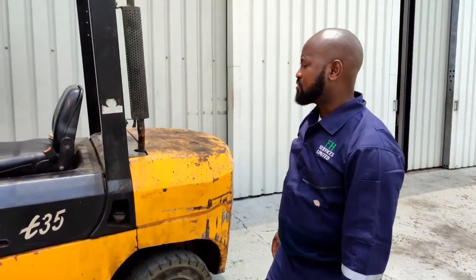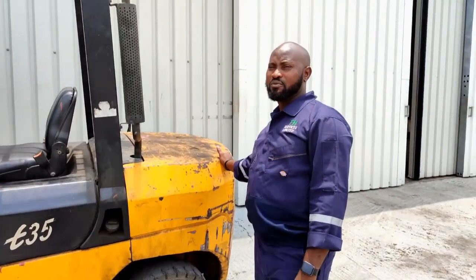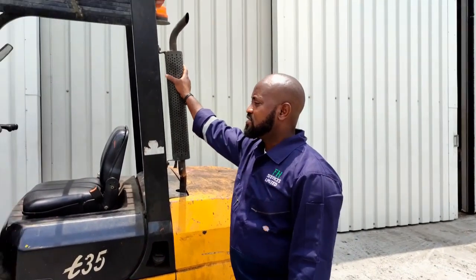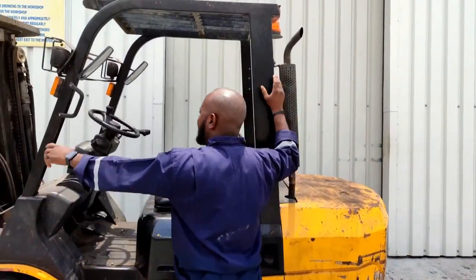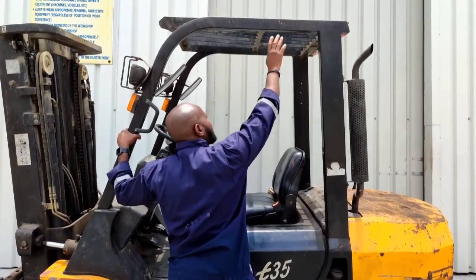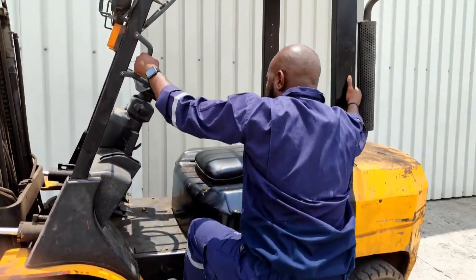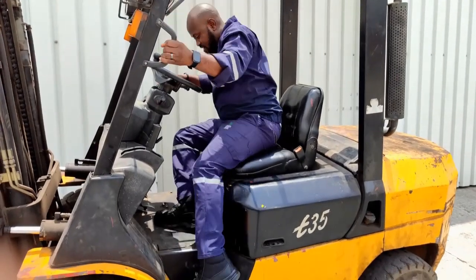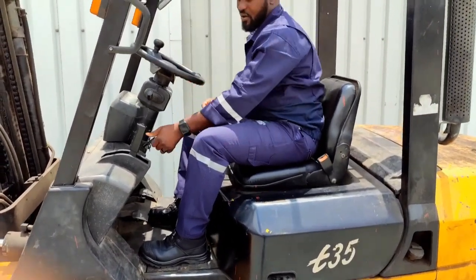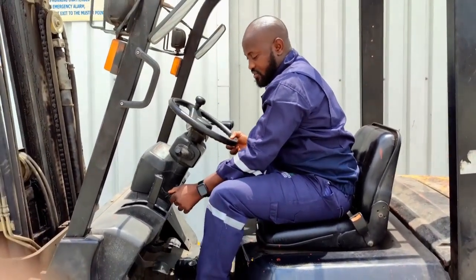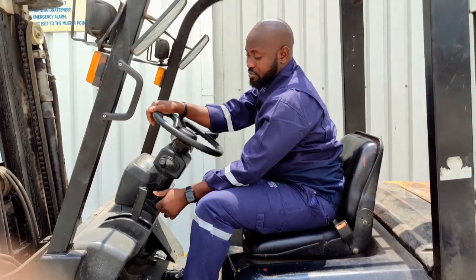I'm going to be showing you the major components of forklift. To start with, here we have the counterweight, here we have the exhaust, here we have the superstructure. This is the head guide. This is how to mount a forklift with 3-point contact. This is our steering adjuster to help keep our steering in position.